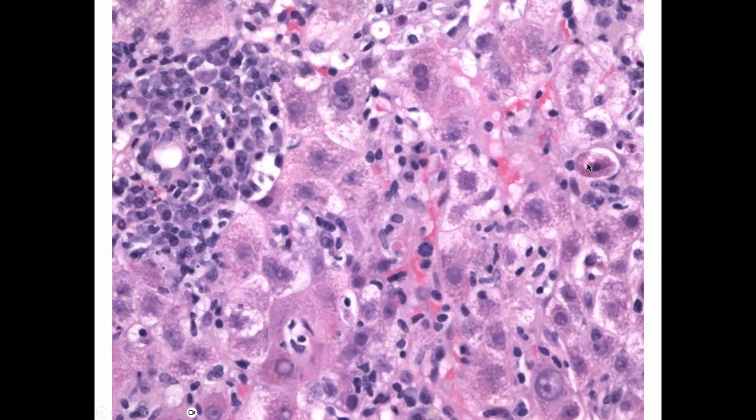balloon hepatocytes. And then you can see here the cell's actually just dying right now. So the nucleus is getting shrunken and pyknotic, and the cytoplasm is kind of collapsing down. So this is basically a dead cell here.